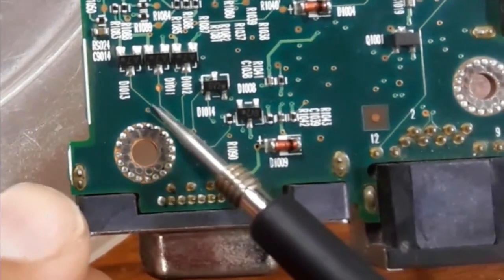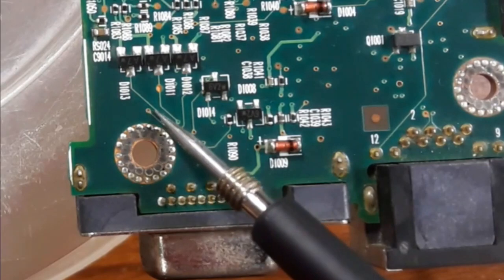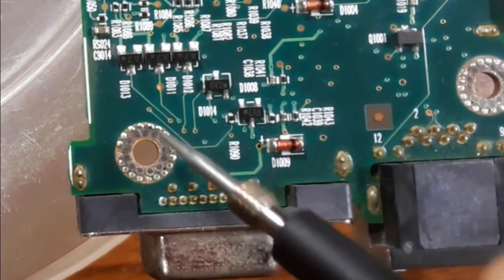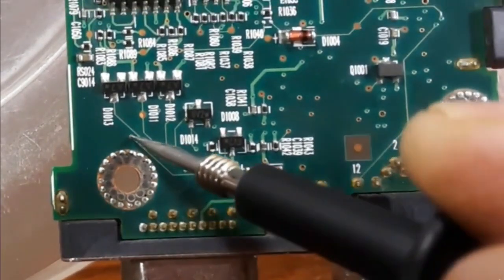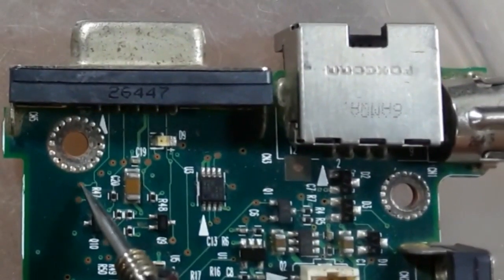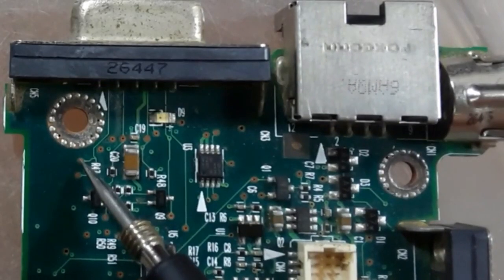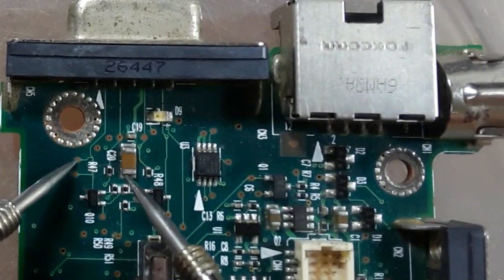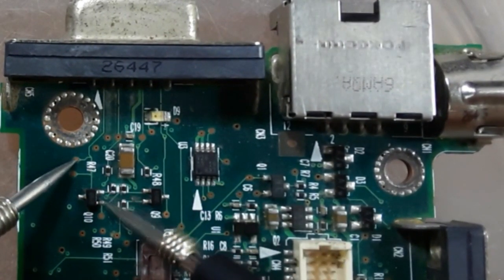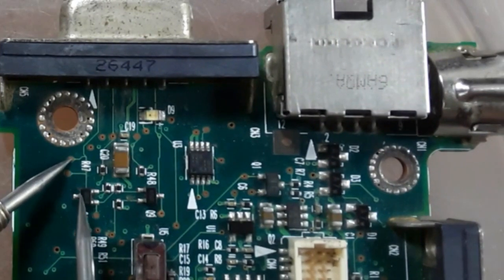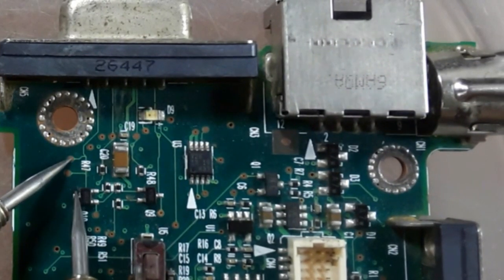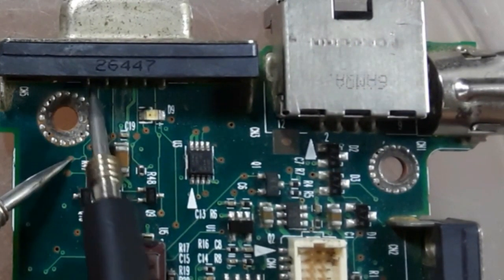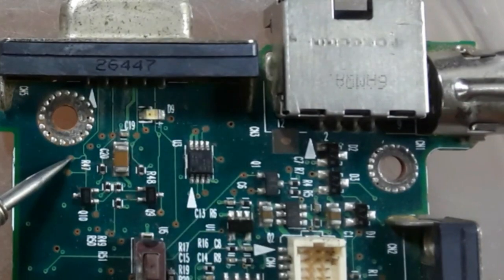And if I see the other side of the motherboard, I can find this point on the other side. So let's check. As you can see, we have the point here. So this point goes where? It goes to this resistor, as you can see here, and also goes here to this VGA connector.